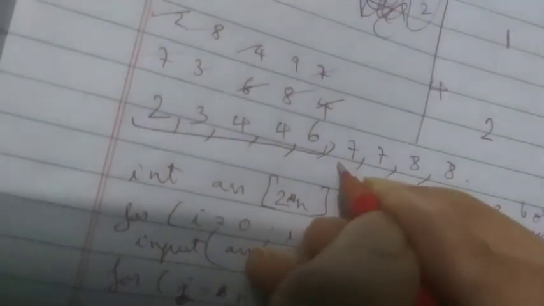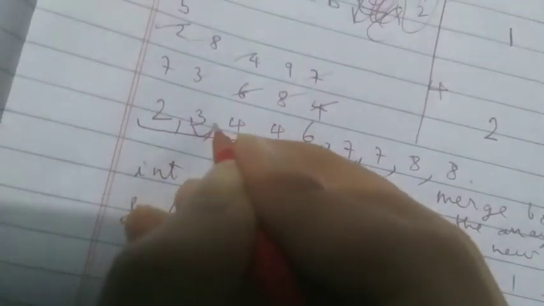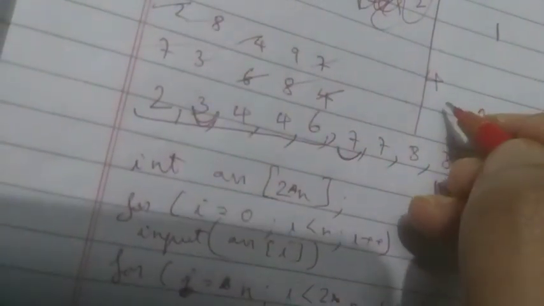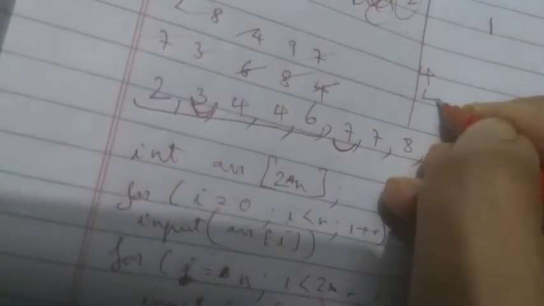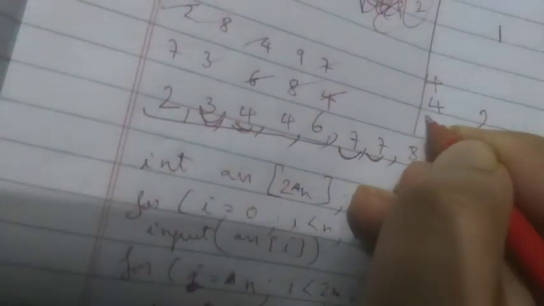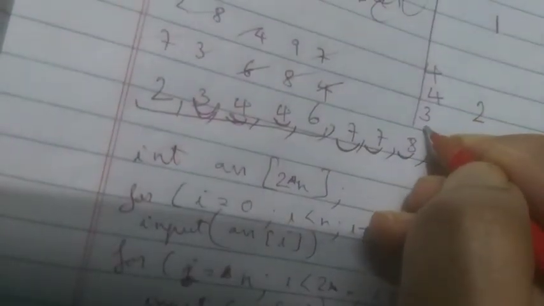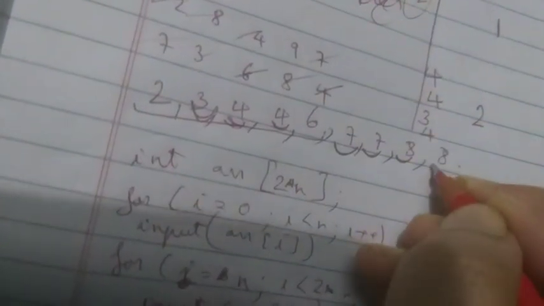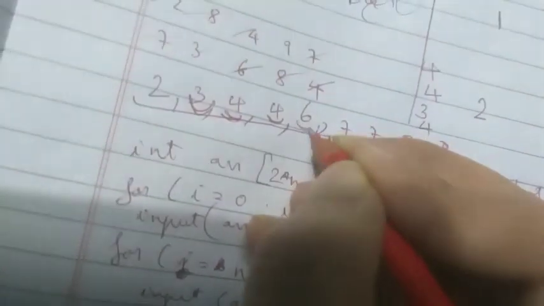The first sliding window gives 6 minus 2, which is 4. Then we check 7 and 3, so 7 minus 3 becomes 4 again. Now 7 minus 4 is 3. Then 8 minus 4 is 4. And then 8 minus 6 is 2. Now the minimum is 2.